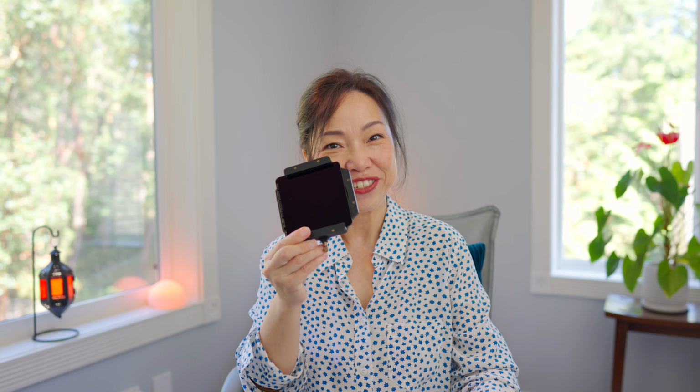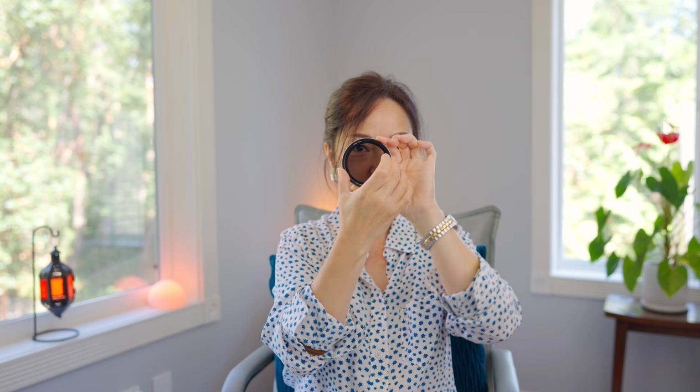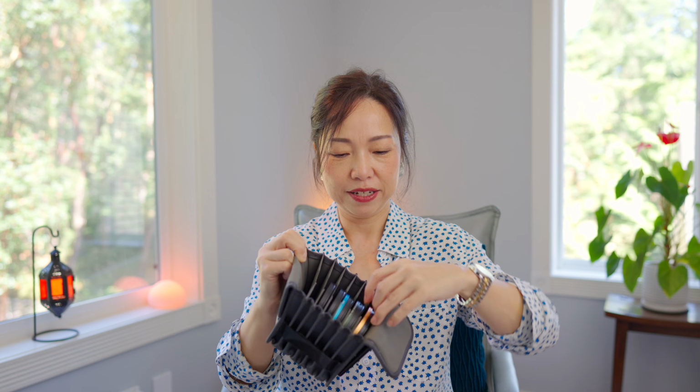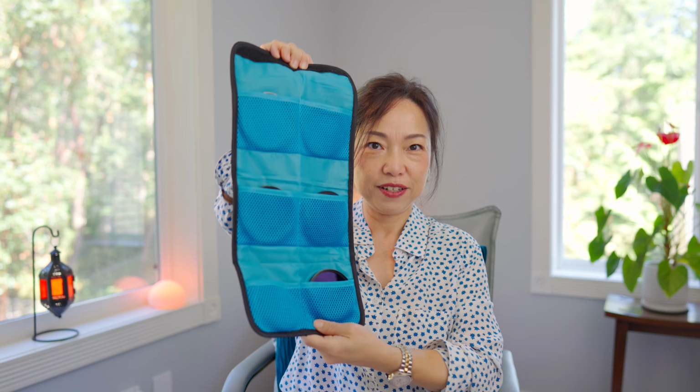And these are some of the filters I have. Don't worry, we're going to talk more about these in much more detail. See, they have different shapes, different sizes. These are for small cameras. These are for drones. Variable filters, a whole stack of different types of filters, and more.